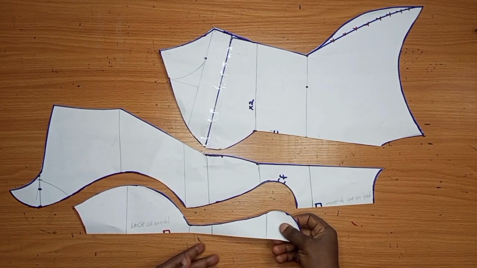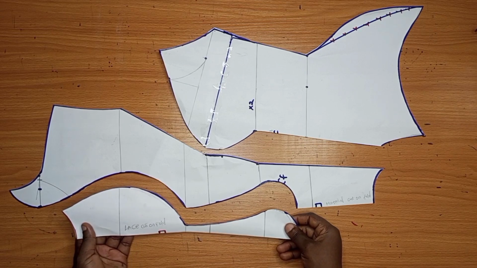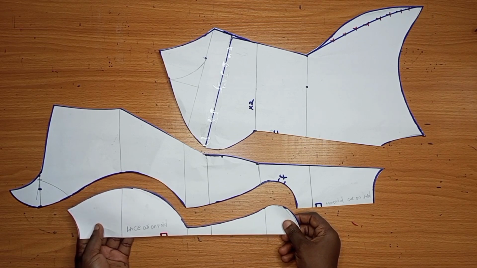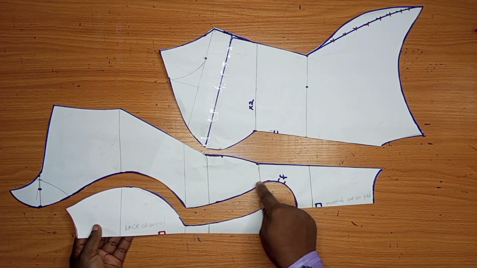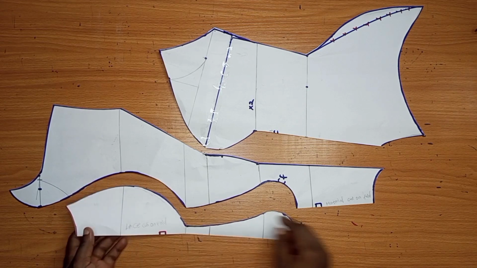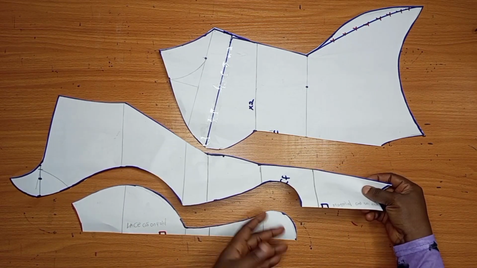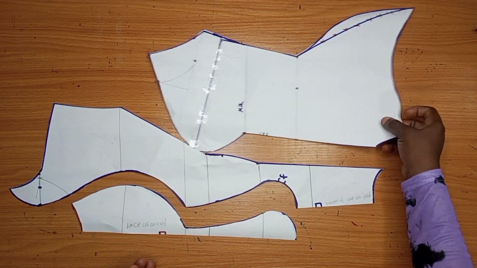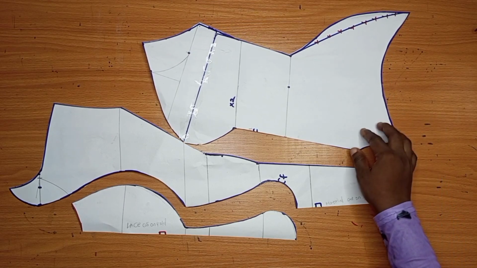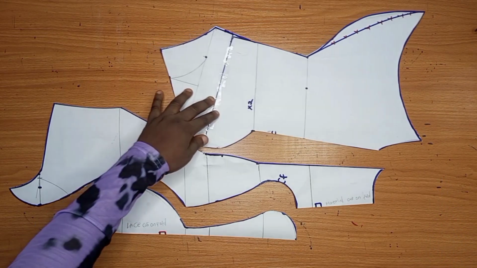As you can see, this is for the lace part. So you are going to be cutting this on fold. Okay, that is a transparent lace part. Then you cut with half inch stitching allowance all around. Now for this part, you're going to be cutting it on fold as well with half inch stitching allowance all around. Then this is all for the front piece.